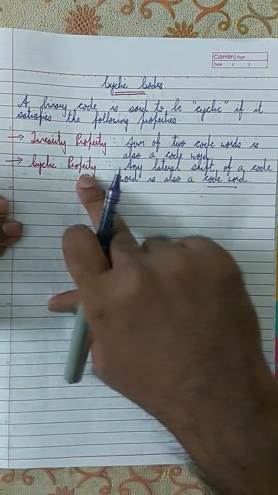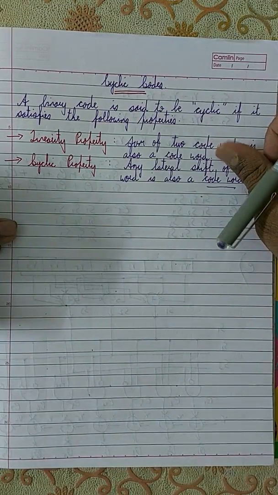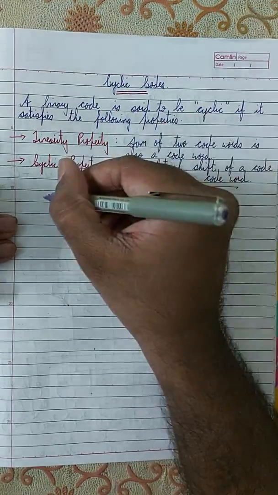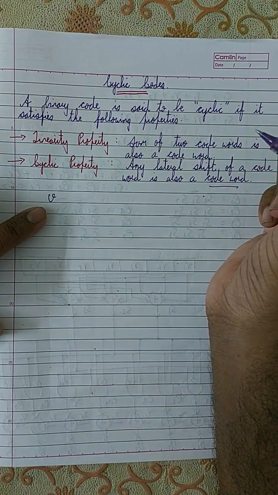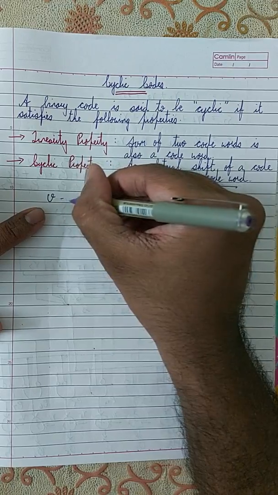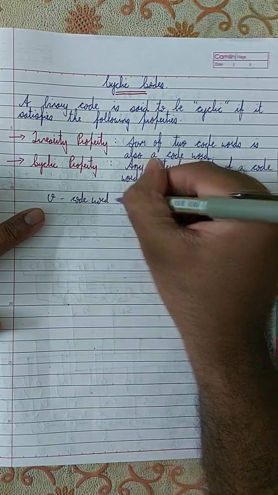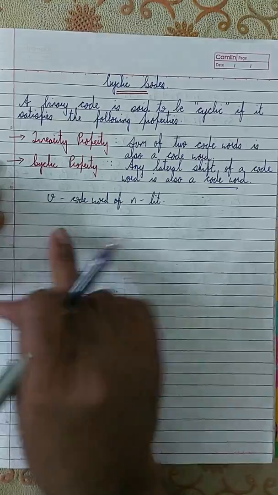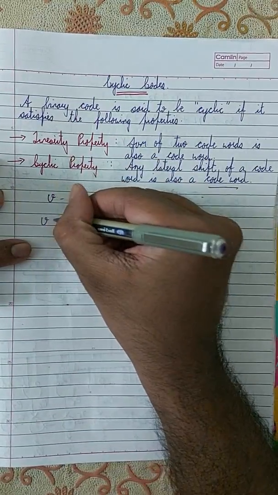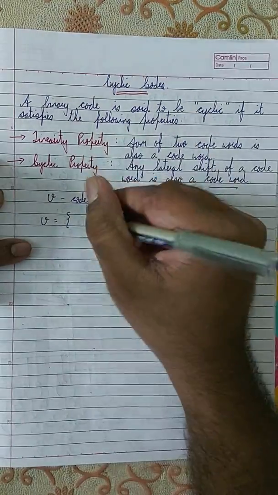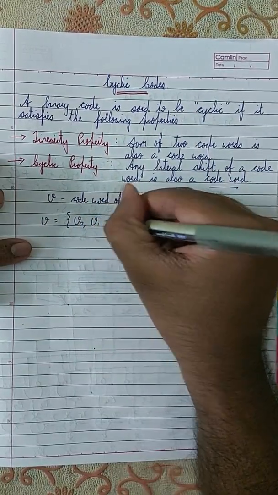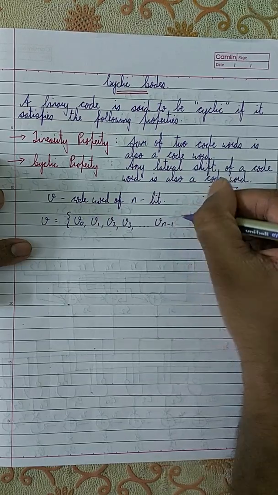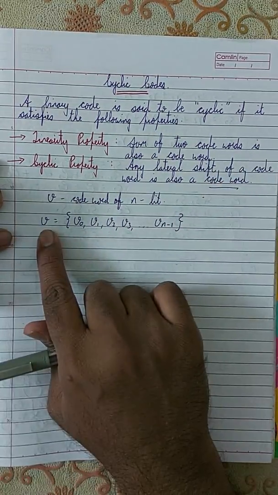Now, what do you mean by the second property, the cyclic property? Let me give you a very simple way of explaining this. Let V, as usual, be a code word of n bits. So that means V has n bits. I'm going to represent V like this: V is equal to V0, V1, V2, V3, up to Vn minus 1. This is how I'm going to represent the code word V.